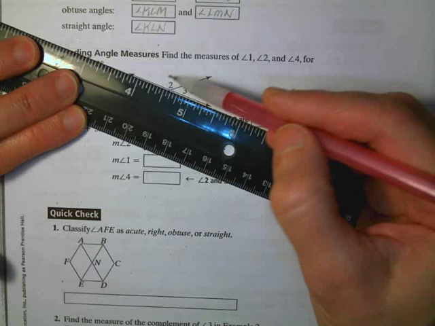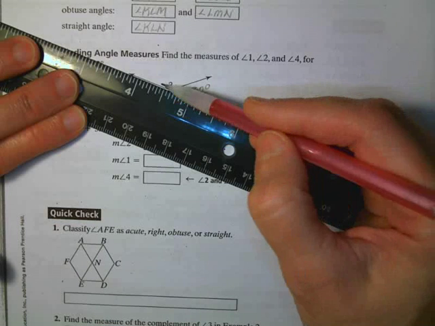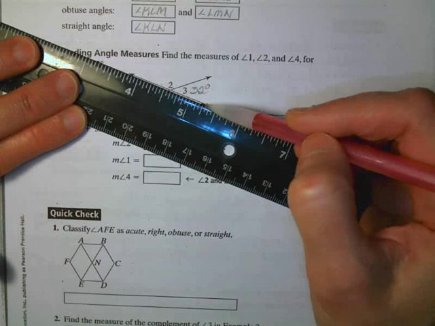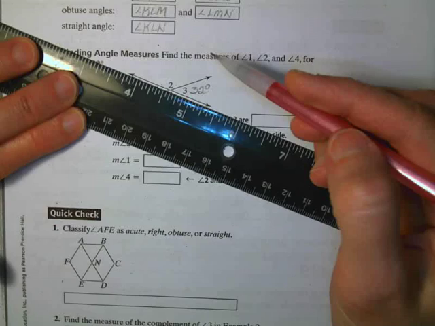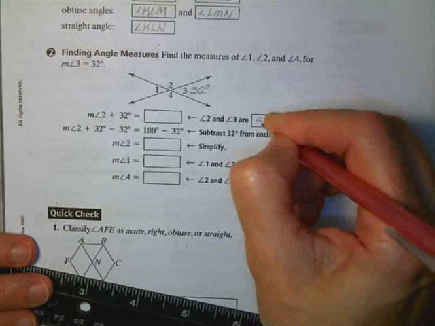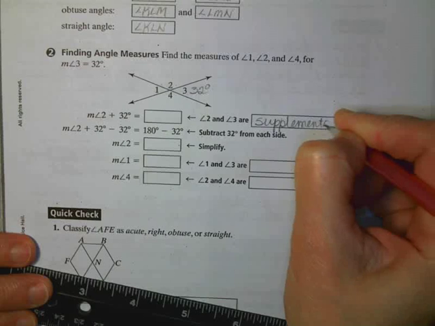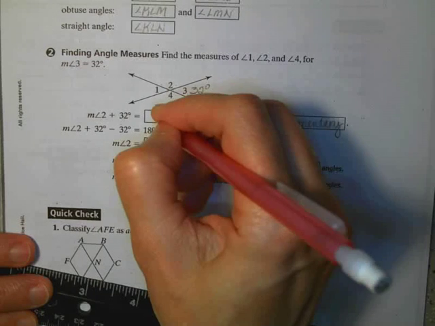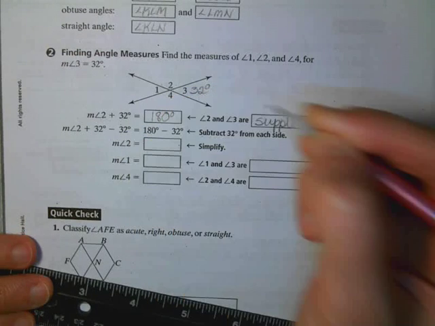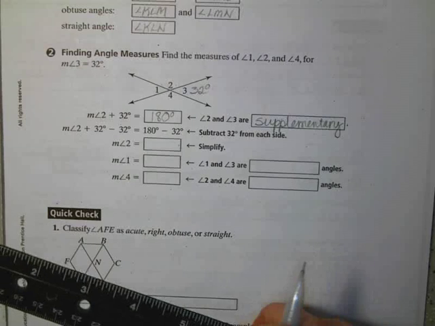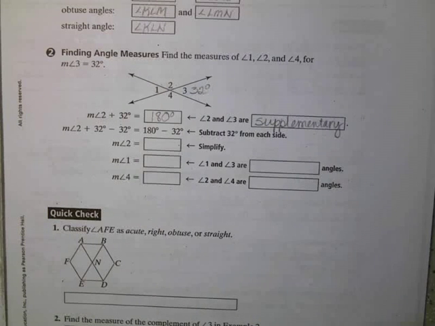If you look, angle 2 is here, angle 3 is adjacent. The side that is not adjacent, they form a straight angle, so that means they are supplementary. So they must add up to 180 degrees.